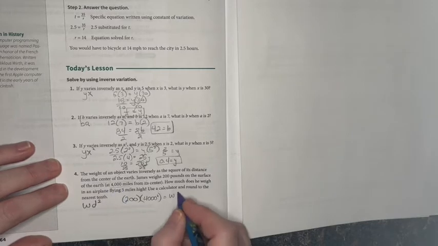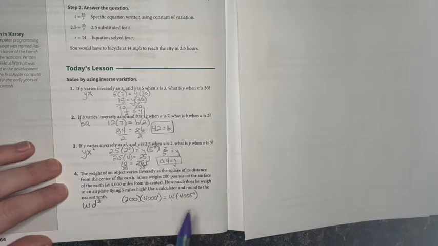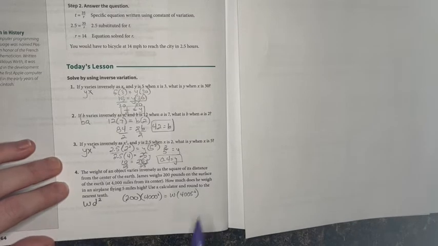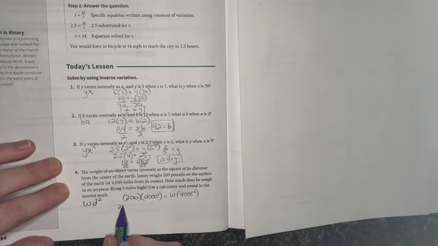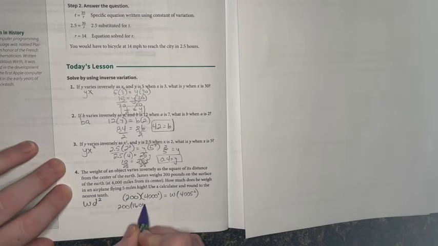So it's going to be 4,005 miles, right? Squared. Do not forget the squared, because that is their inverse relationship. So these numbers are going to be kind of huge, right? But that's okay. So we have 200 times 4,000 squared, or 16 million.